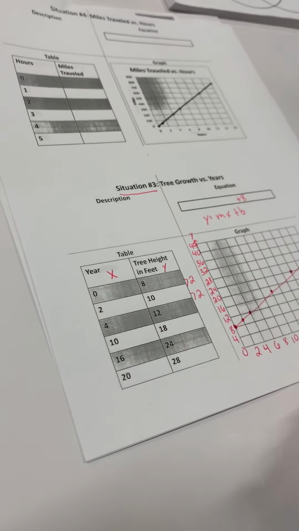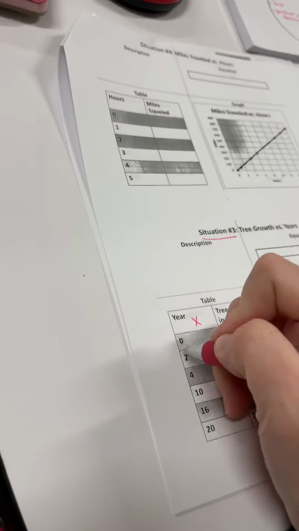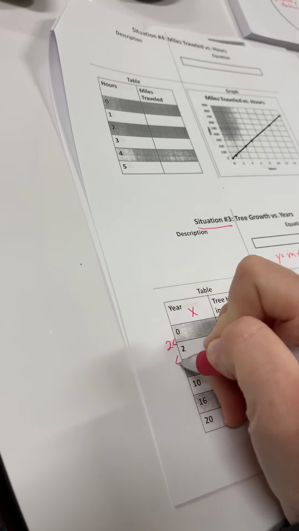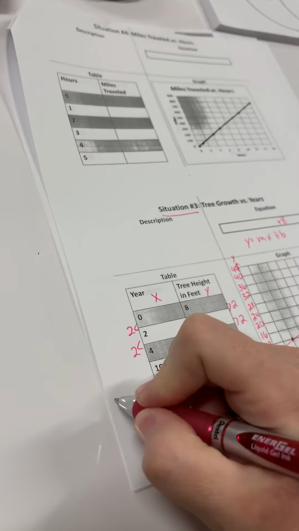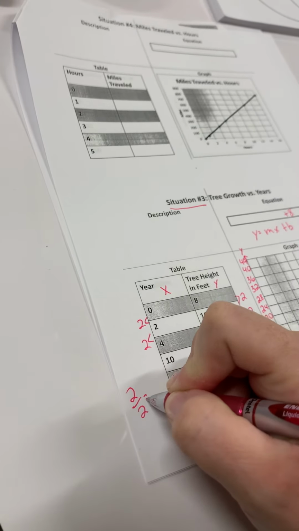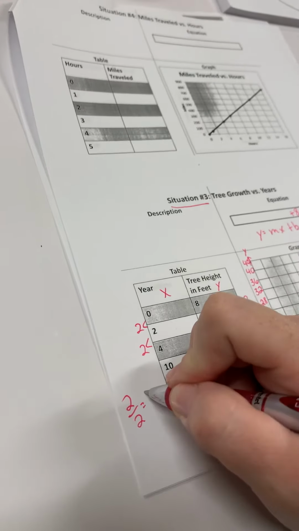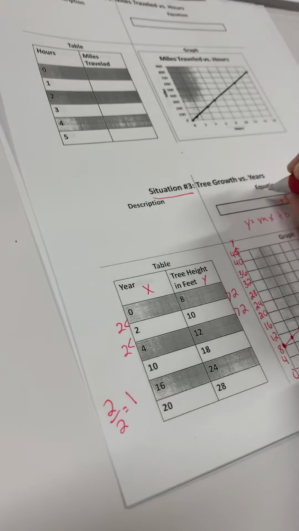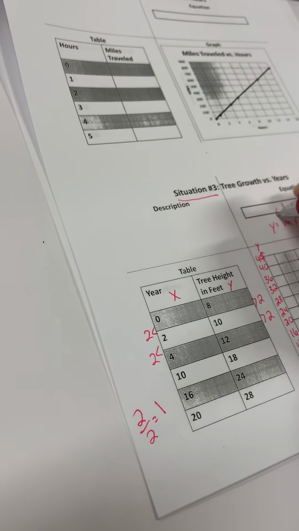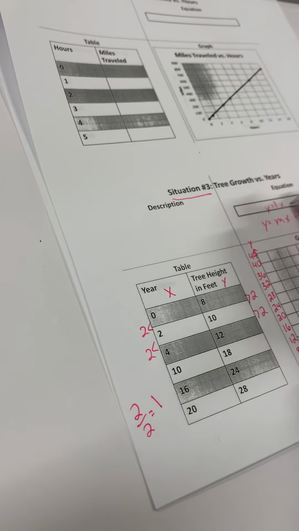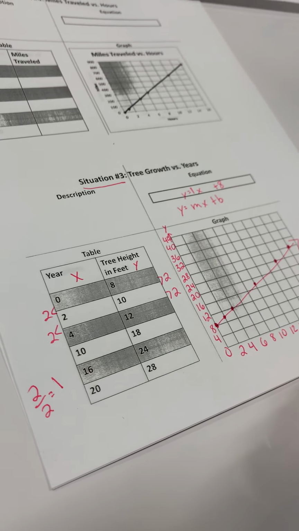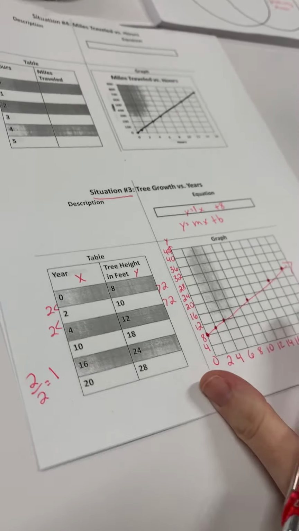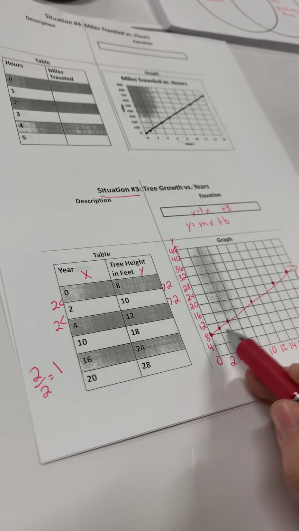So I know this side's counting by 2s, and this side is also counting by 2s. So if I have 2 over 2, that simplifies to 1. So I have y equals 1x plus 8. There's my equation. I can double check that, and I can also try it here.